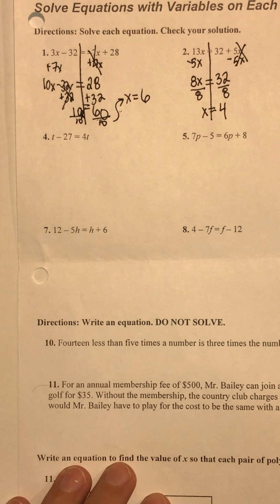And so the opposite of a positive 1t is subtracting 1t. Remember, subtraction signs and negative signs are the exact same thing. The 1t's cancel. On the left side, I drop down a negative 27 equals 4t minus 1t is 3t.